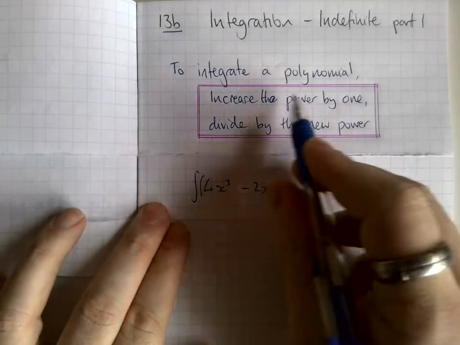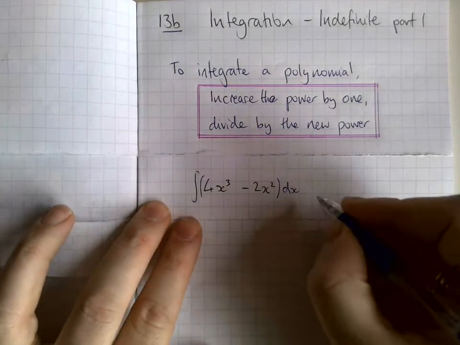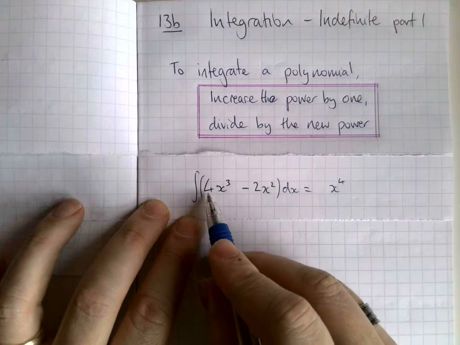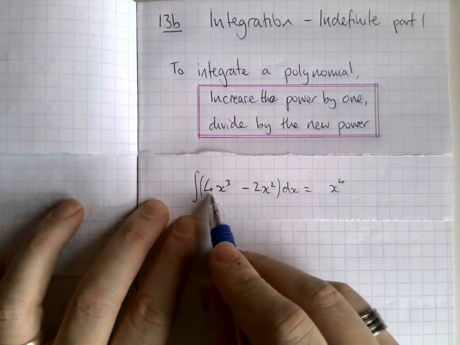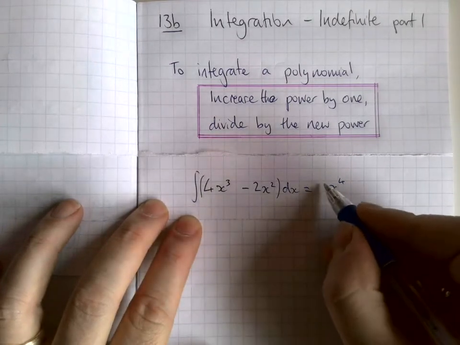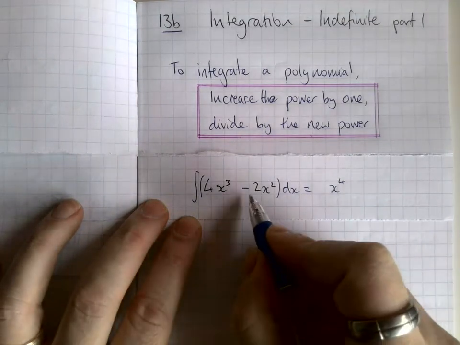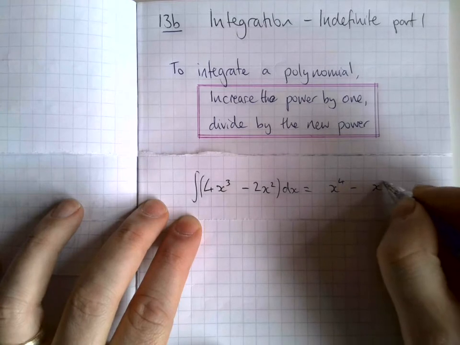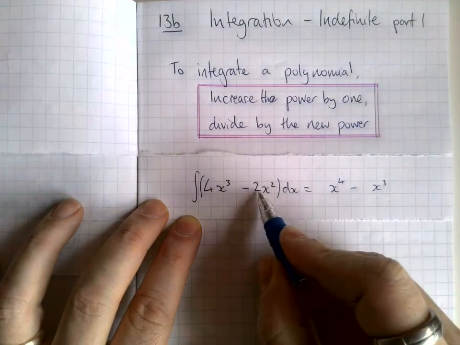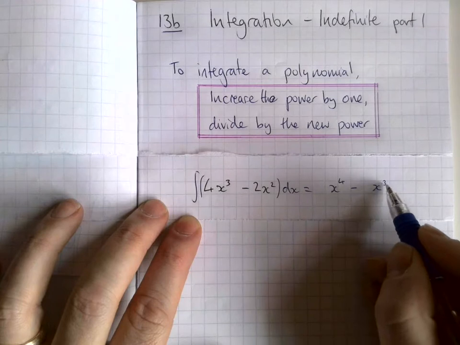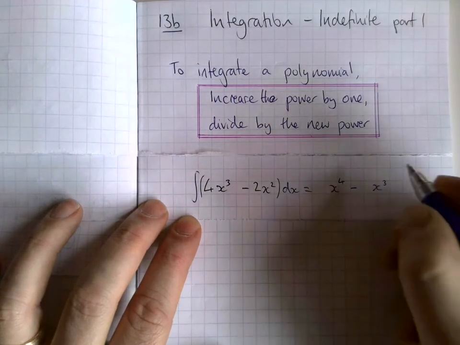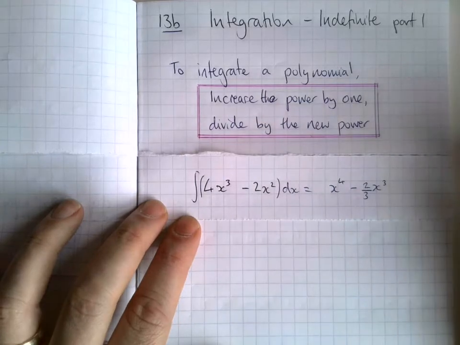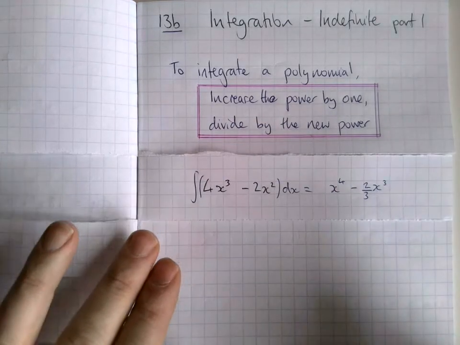So we're just going to use this setup here, increase the power by 1. So it's going to become x to the power 4, and divide through by the new power. So it was 4 times that. If we divide that by 4, you just get 1. I'm not going to write the 1 in. And then increase this power by 1. So x squared goes to x cubed. It's already a 2. We're trying to divide through by the new power. So 2 divided by 3 is 2/3. And that's essentially it.